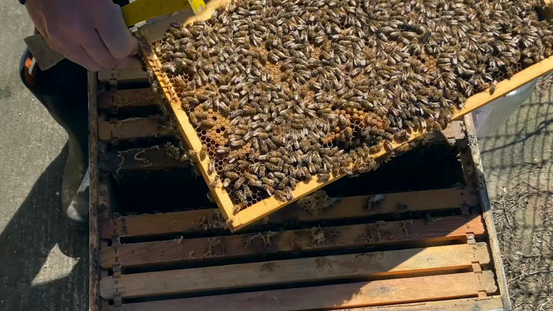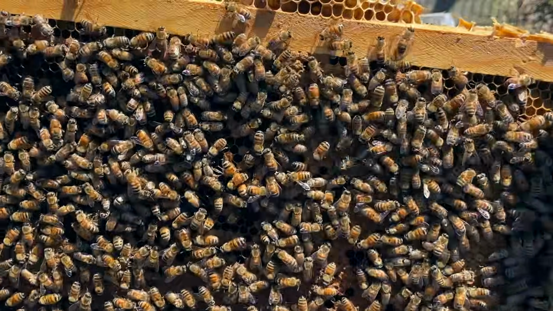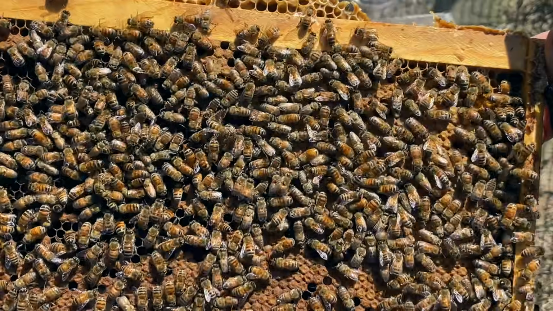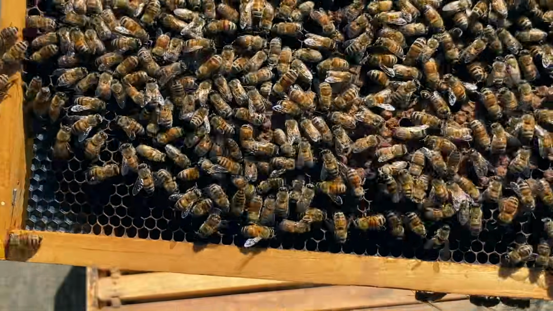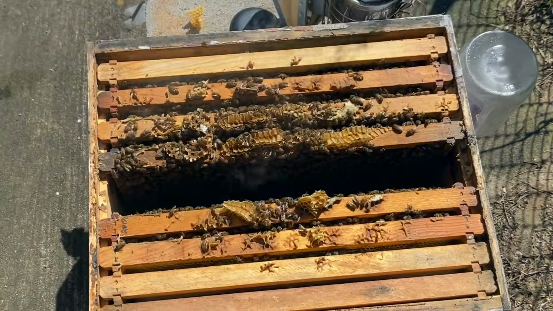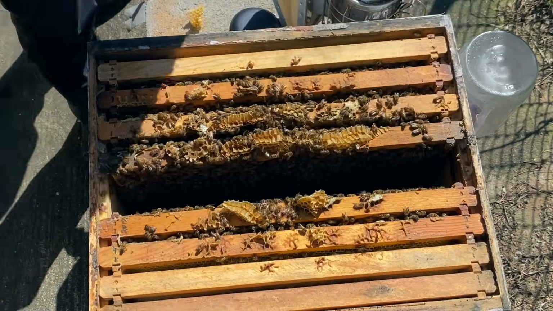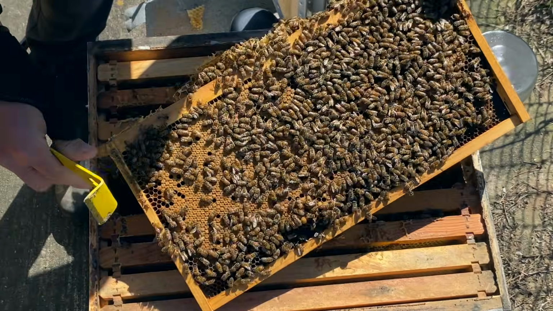A lot of capped brood. Drone brood there at the bottom. Lighter capped brood color up here in the right upper hand corner. Darker down here. This stuff is dark biscuit. It'll be emerging more quickly, sooner than the rest. In fact, there's a drone right there.